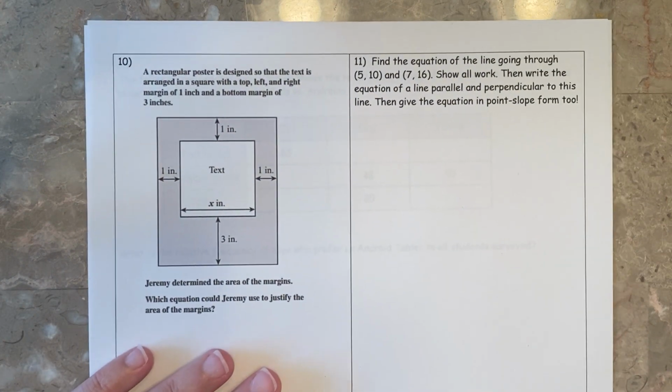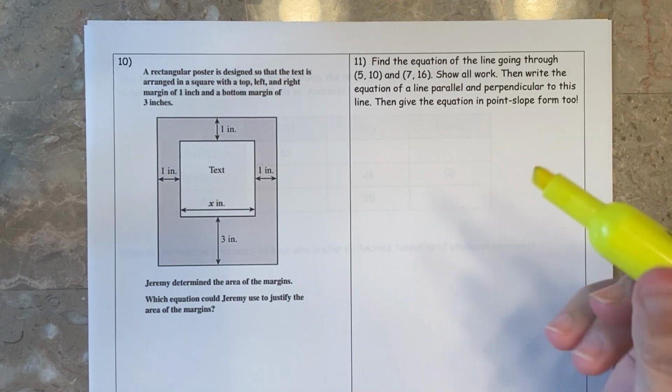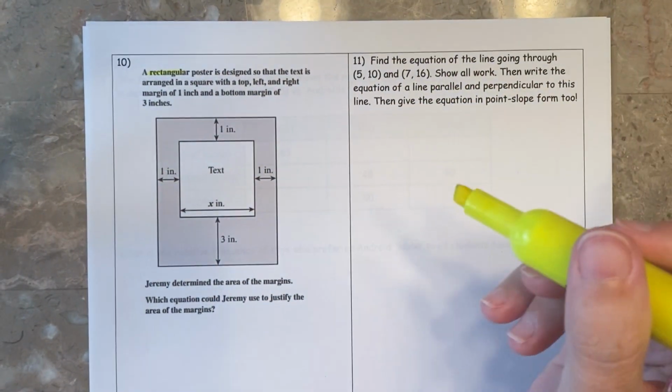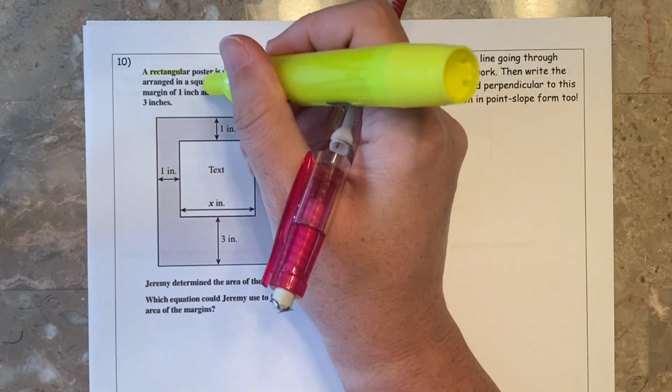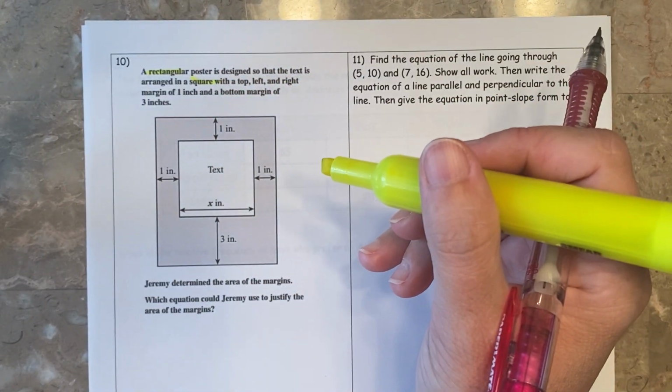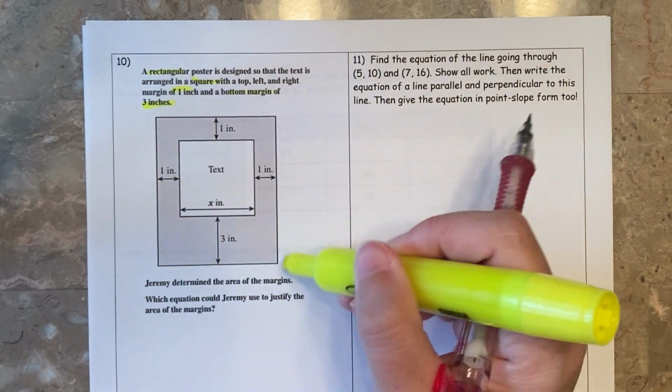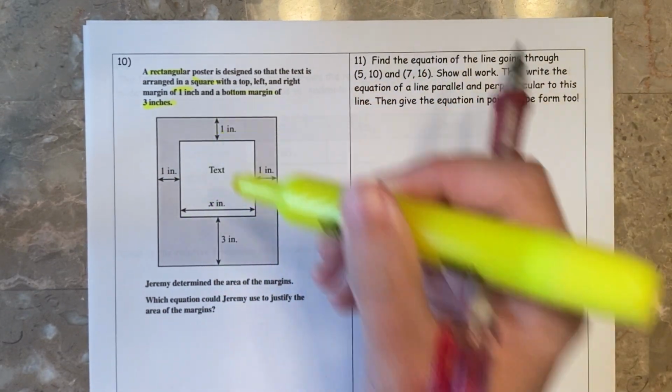Number 10, we don't really do a lot of this in class at all. This is more of a 7th grade topic, but for some reason it shows up on the Regents a lot. I don't know. All right, number 10, a rectangular poster, so this is our poster, is designed so that the text is arranged in a square with a top, left, and right margin of 1 inch and a bottom margin of 3 inches. Okay, so basically you have your rectangle and then you have your square.